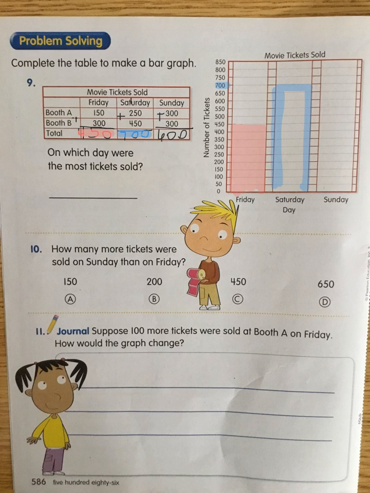Very nice and neat so I can read it easily. And it looks like Sunday was 600. It's going to go there. I can follow it all the way over and color it in. Make sure you did that on your paper.